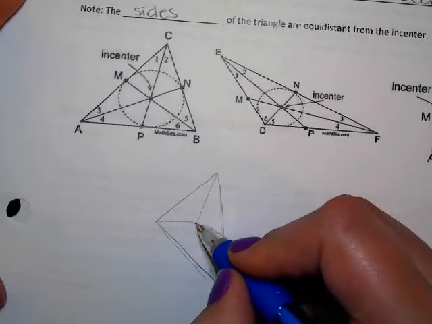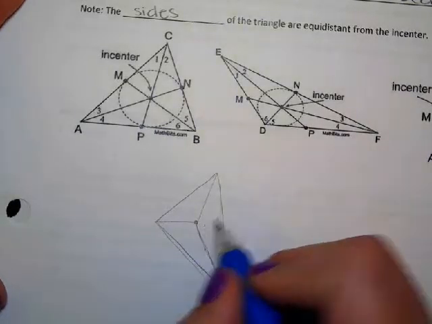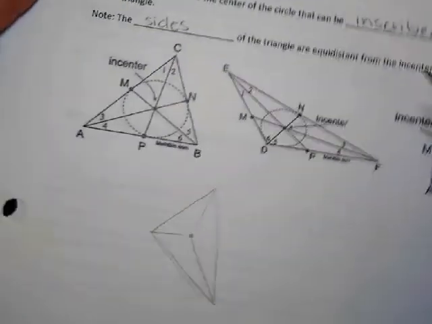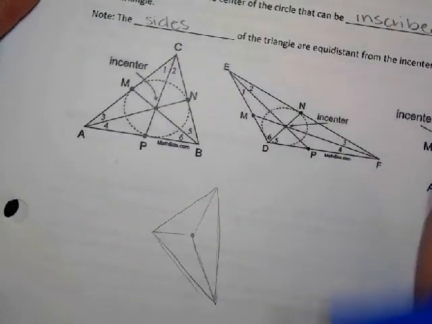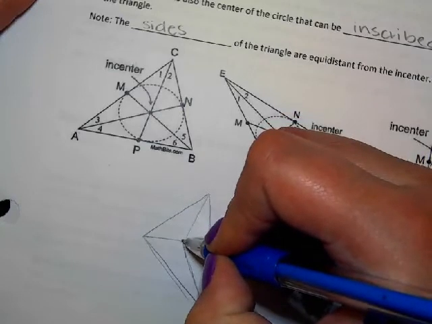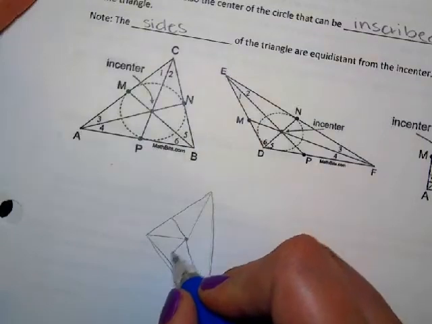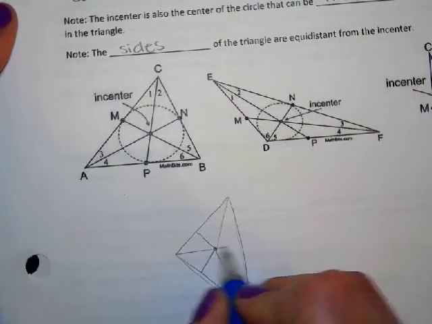So there's my incenter. And then from here, if you want to find the distance between the incenter to the edge of the circle, you're just going from the incenter to the side, incenter to the side, incenter to the side.